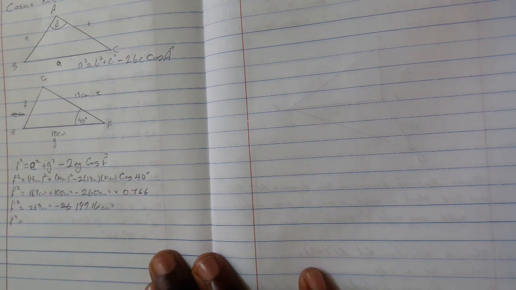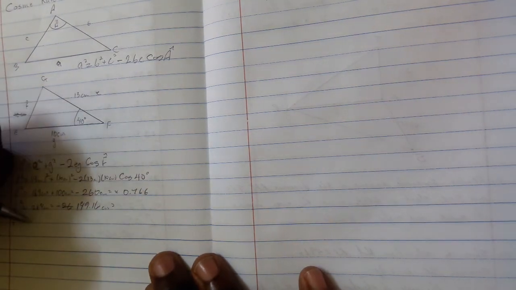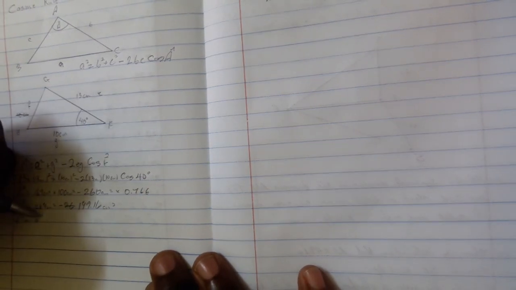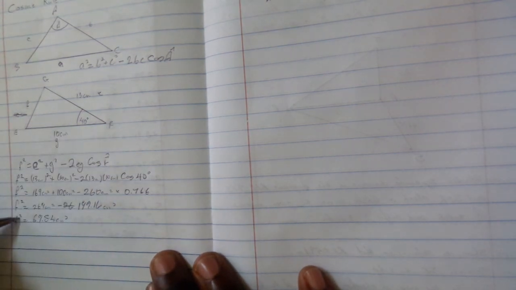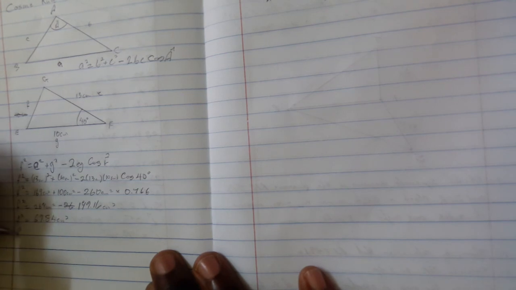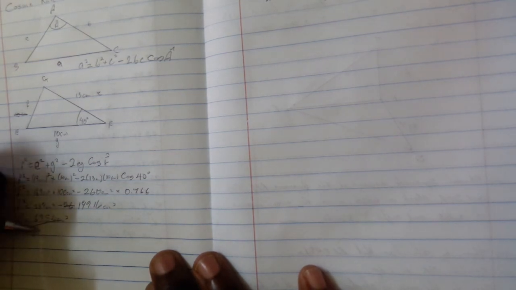69.84. Let me just put it in the calculator to make sure that I'm correct. 269 minus 199.16 is 69.84. So you have 69.84 centimeters squared. Then we bring over this square here. So F is equal to the root of 69.84 centimeters squared.